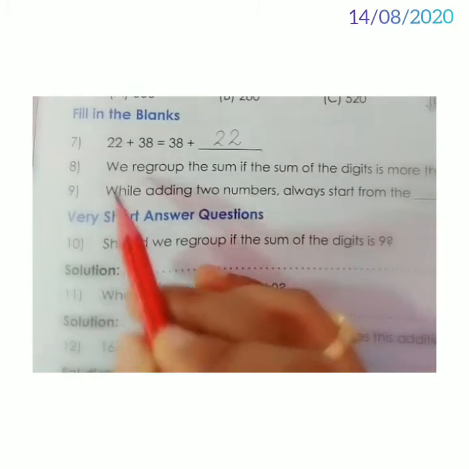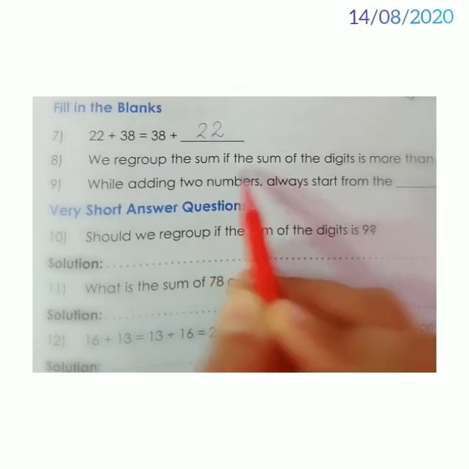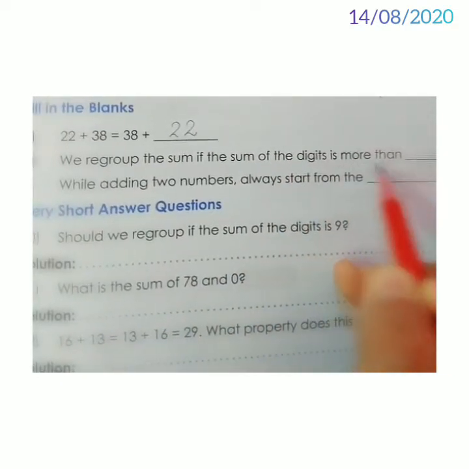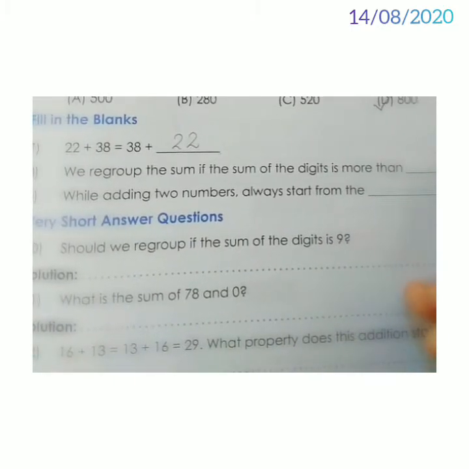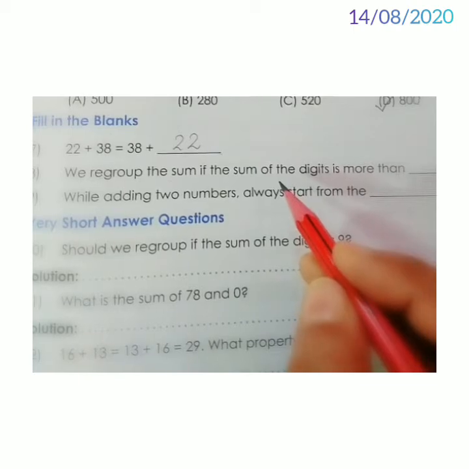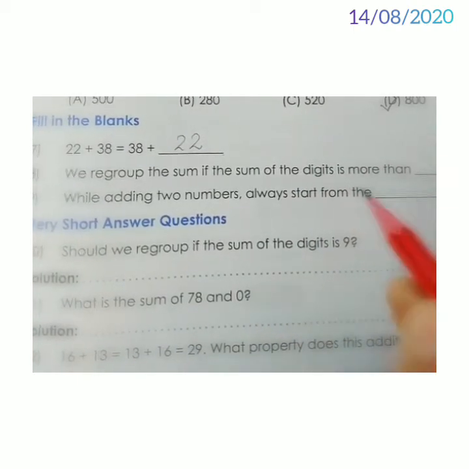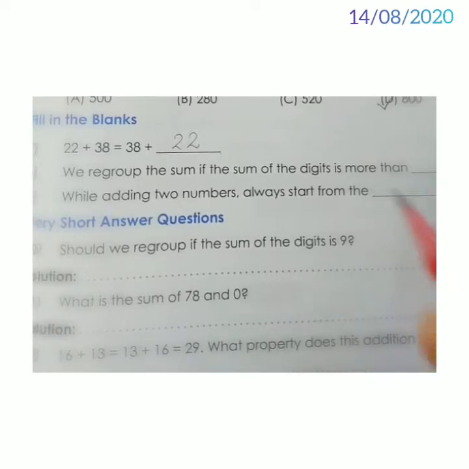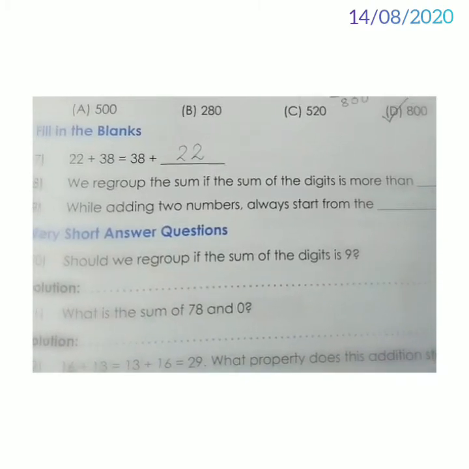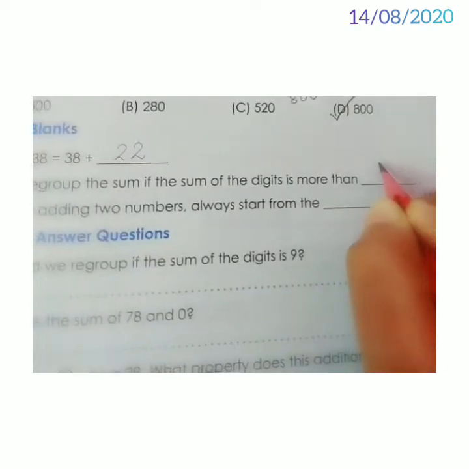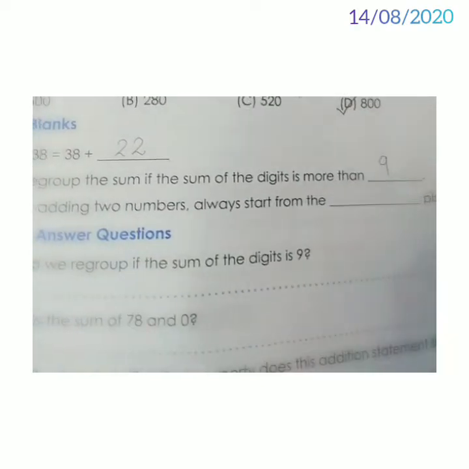Okay. Now question number 8. We regroup the sum if the sum of the digit is more than dash. So dear children, just remember that when we regroup the sum, we always try to regroup only the number when it is more than 9. So the correct answer will be 9. Clear? Now the next question.